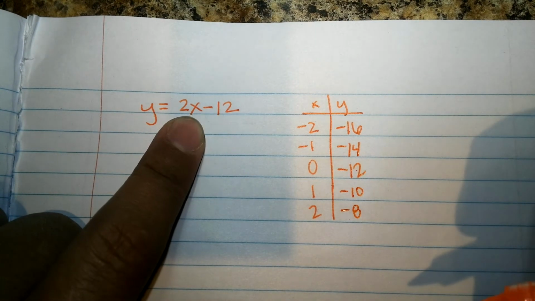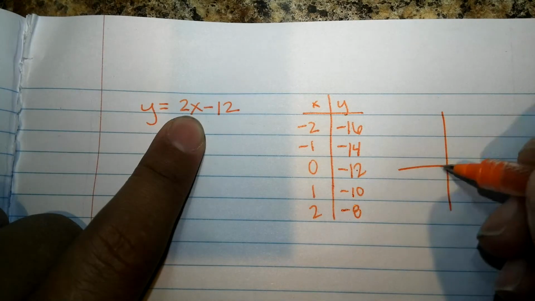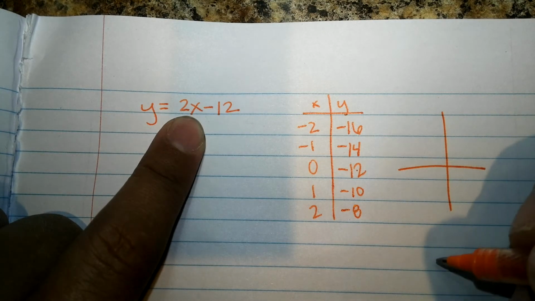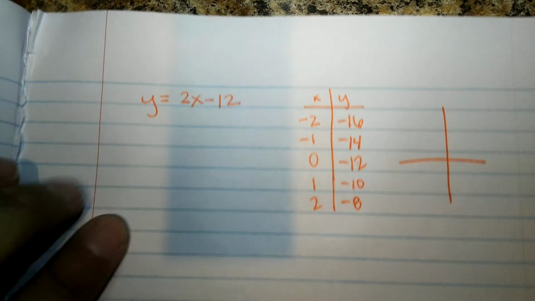Then I could graph that on an XY chart, and it's going to give me a line, right? -2, -16 would be way down here. -1, -14 would be down here. All right, you guys could do that.